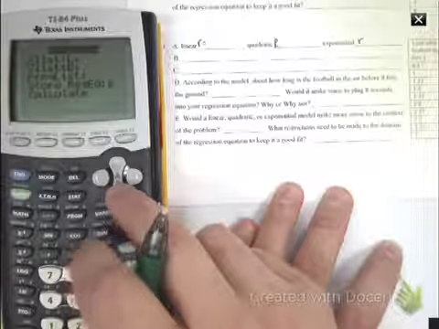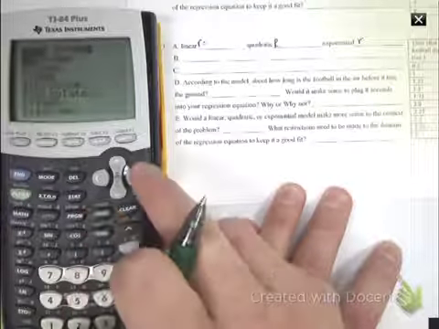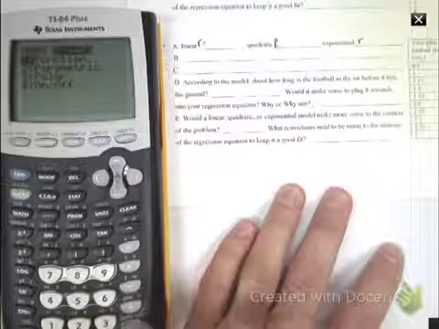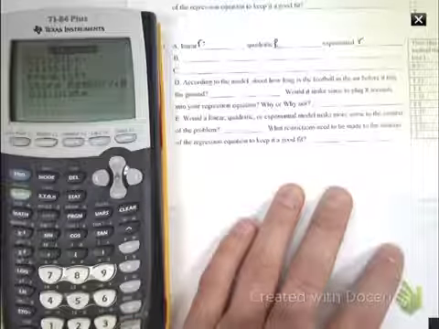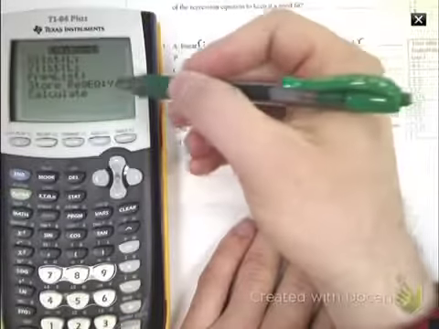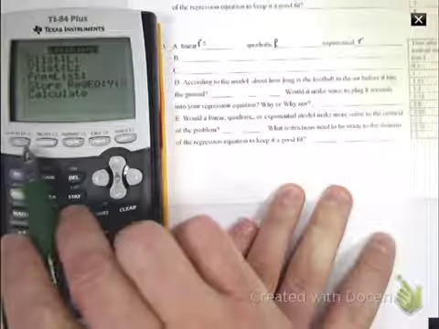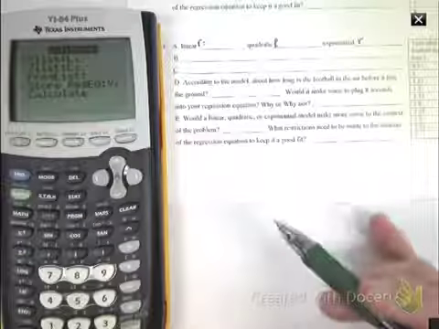And then where it says store regression equation, I'm going to press Vars, Y Vars. Function is the first option, so I'll press enter. Y1 is the first option, so I'll press enter. So I'm storing the regression equation under Y1, and that's found here in the Y equals button.